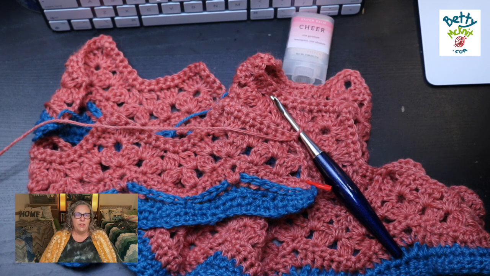I would make everything with Noro from here until the end of time. I wouldn't bother with any of this other stuff, I can tell you that.